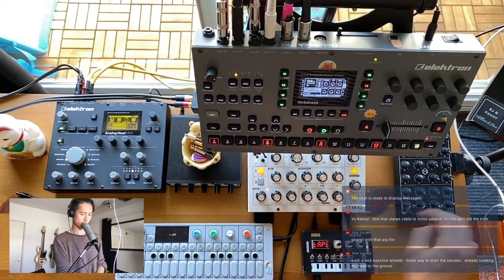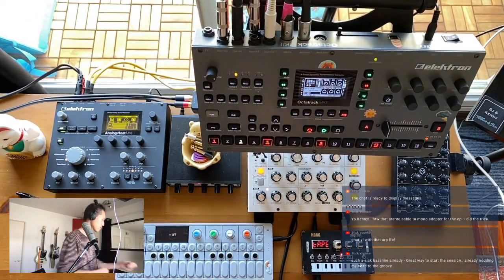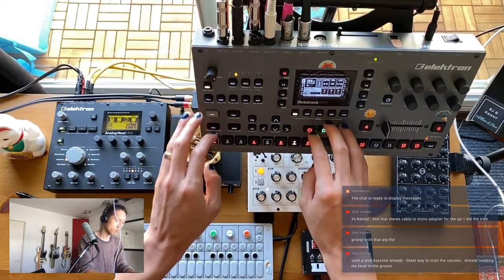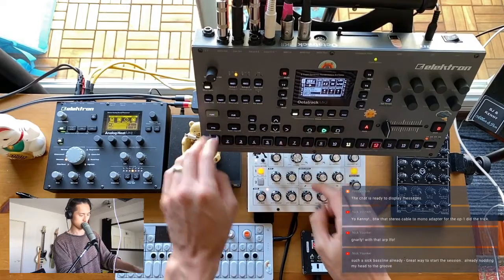I'm just gonna do a 4 on the floor. So one thing that's kind of fun about this is, this is the way the pattern sounds now.